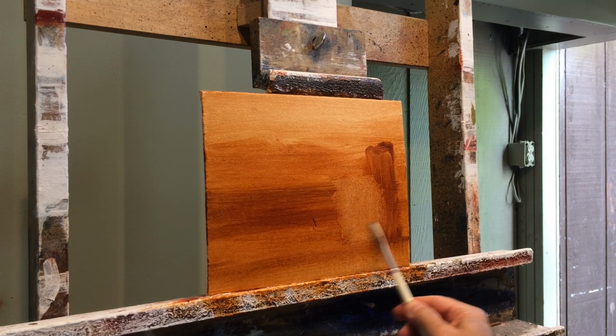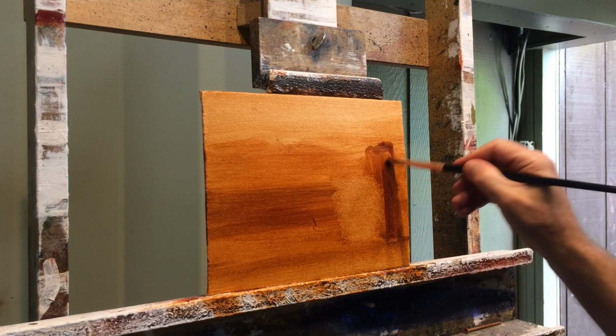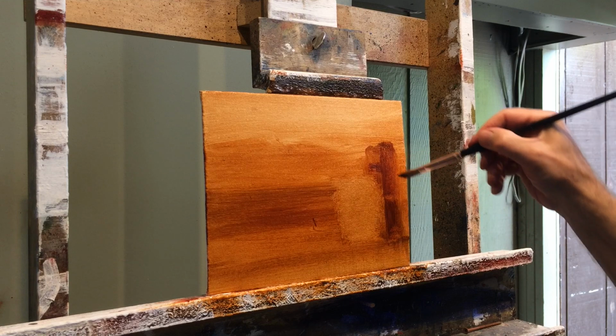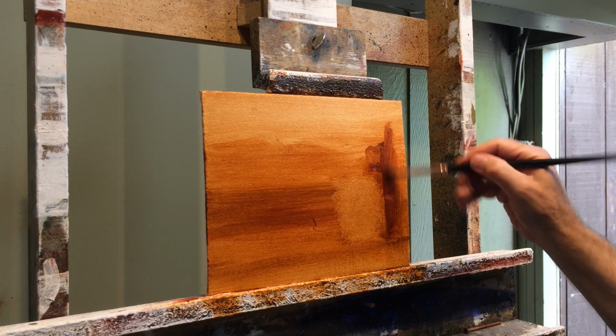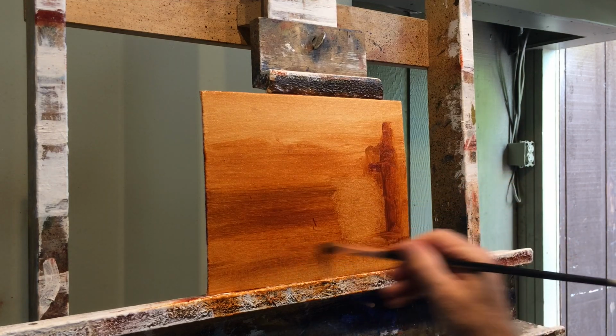See, there's those two trees right next to each other, and then the pine tree that's next to that creates a nice dark. And I can shape that later, but I can still do some of that.